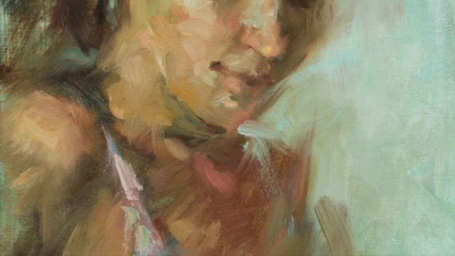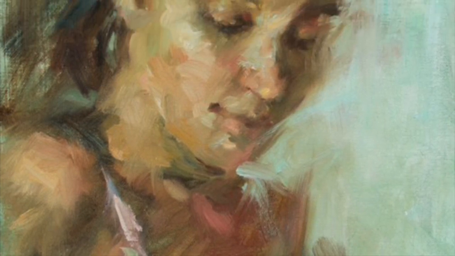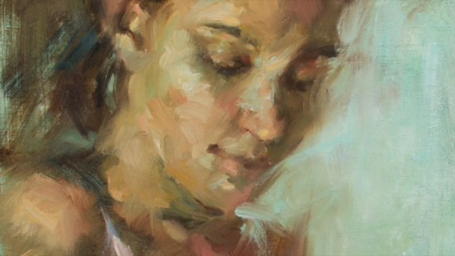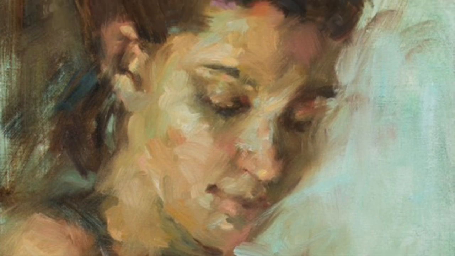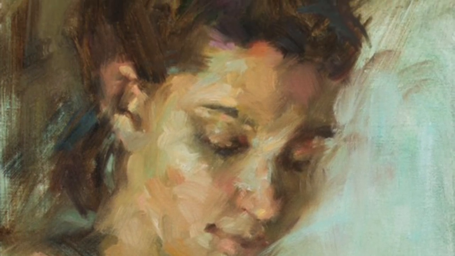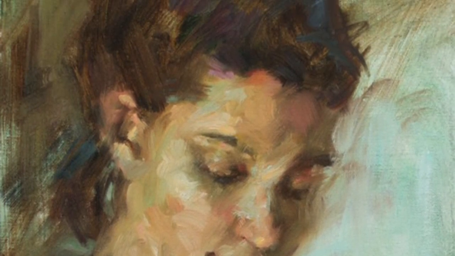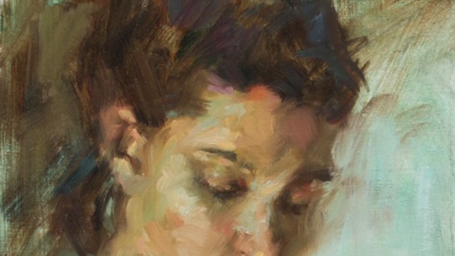So it's pulling what's in the positive space out into the negative space and the negative into the positive, and it just creates this really beautiful transition and integration with the background that I would just love, love, love to have some time to practice, practice, practice.